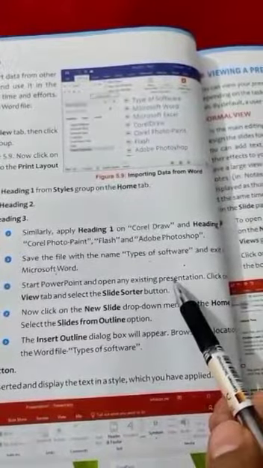And then save this file with Types of Software and then exit from Microsoft Word. So your data has been created. Now, start PowerPoint and open any existing presentation and click on the View tab and select the Slide Sorter button.